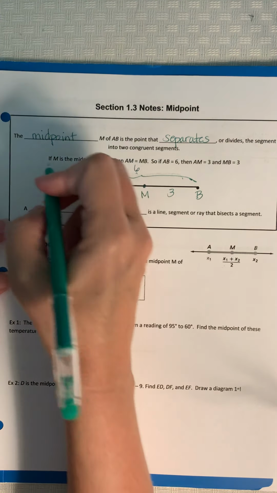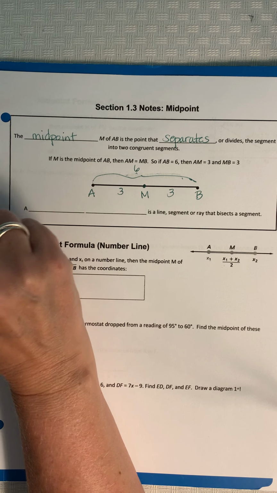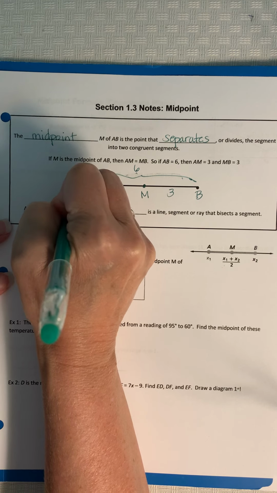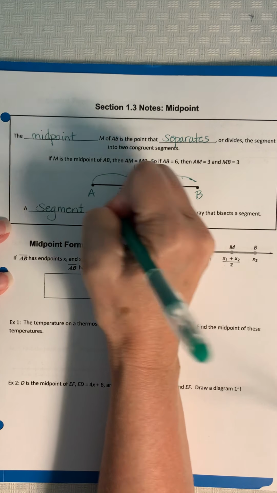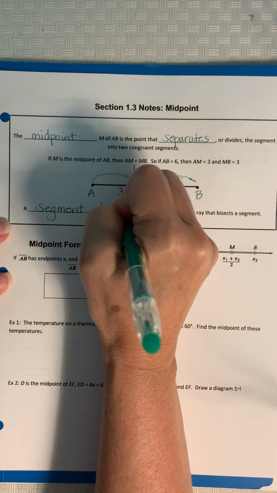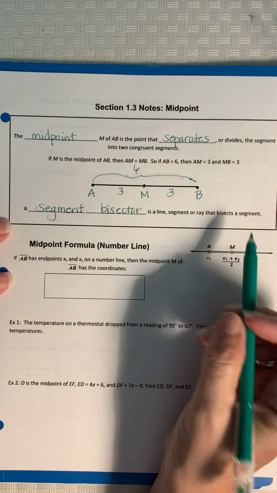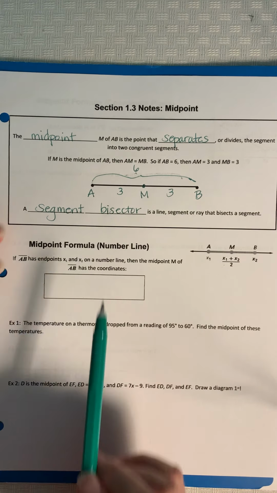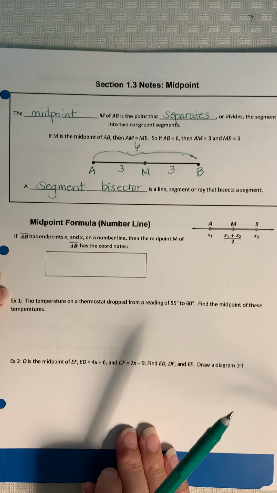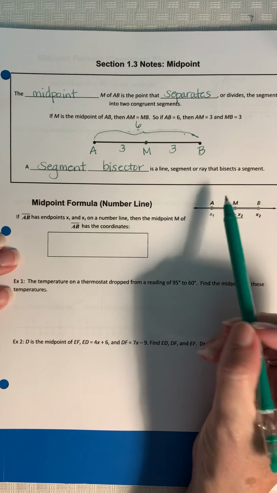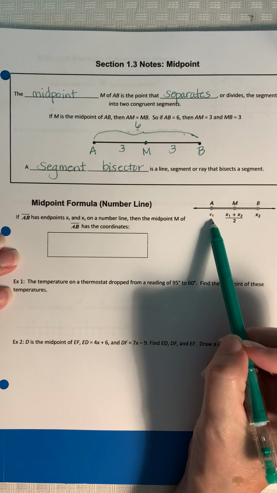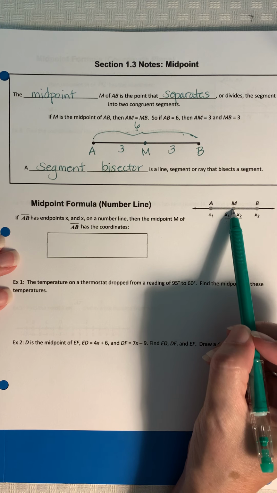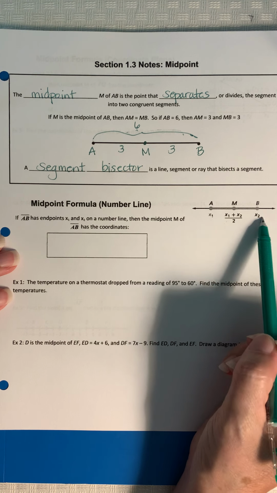M can be called a segment bisector. So anything that bisects a segment: point, line, segment, ray. When we talk about the midpoint formula, if we are given the coordinate of each of these ends, and M is right in the middle, it would just be the average.